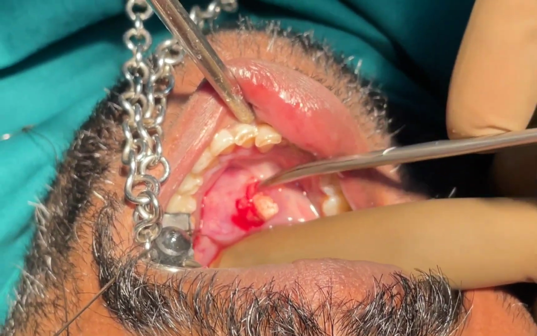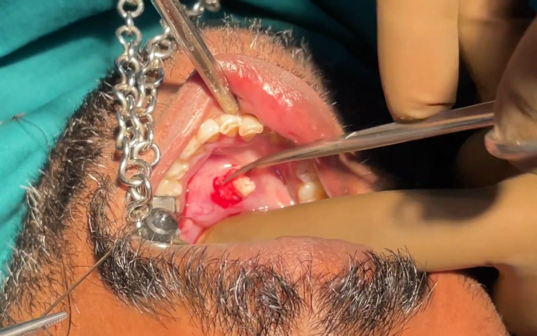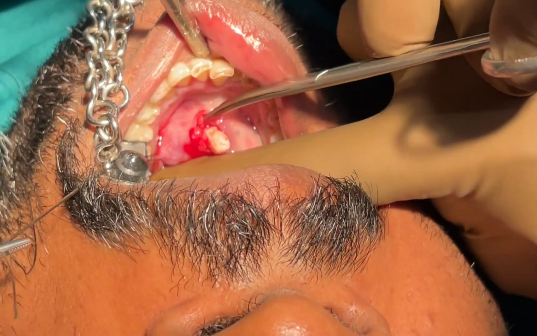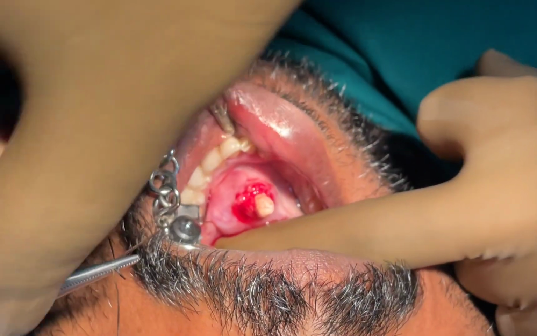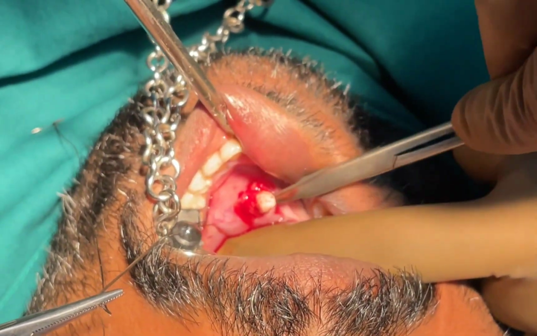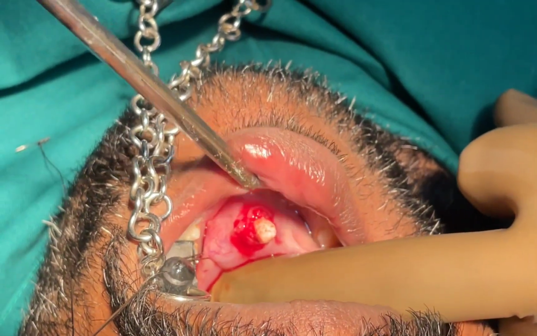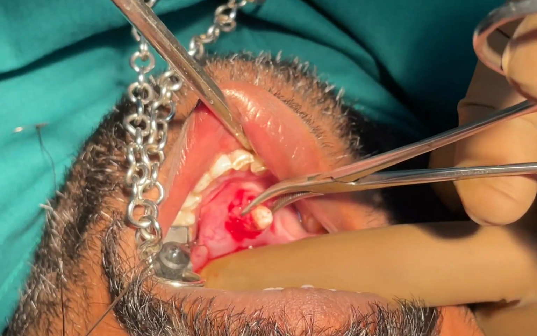So you have to be very careful when you are working on the floor of the mouth, because the lingual vein will be very proximal to the structures in the floor of the mouth. So what are the structures in the floor of the mouth? You have the lingual frenum, plica fimbriata, and the lingual vein.